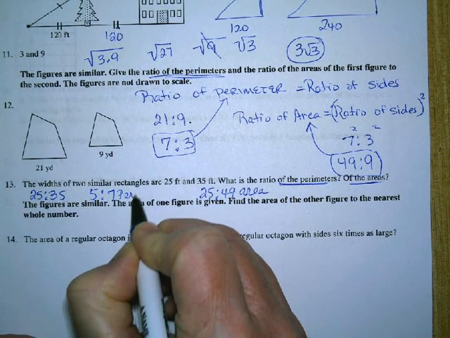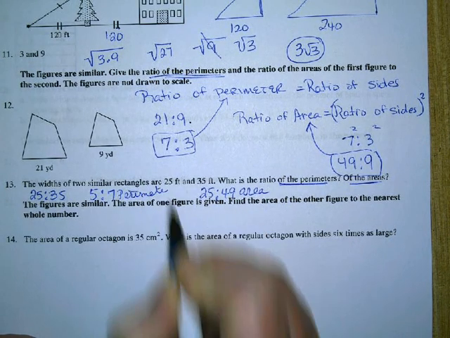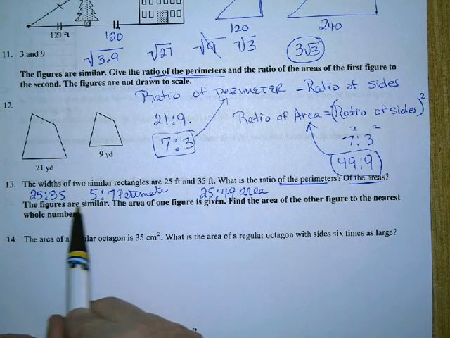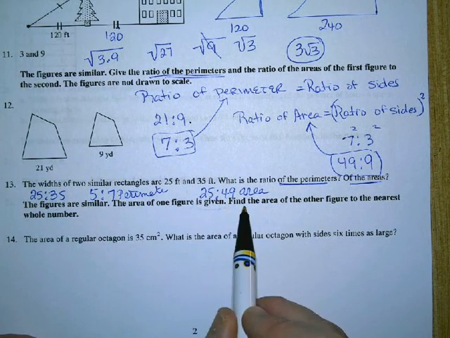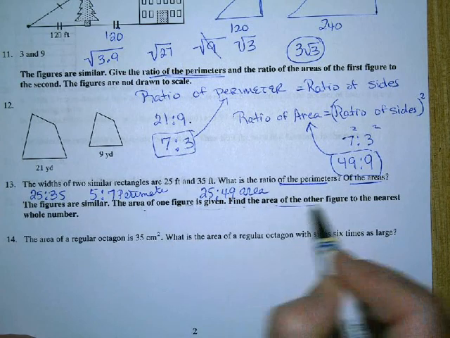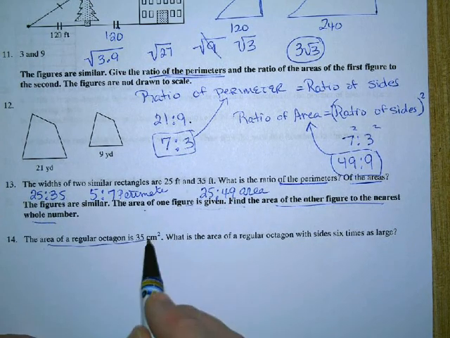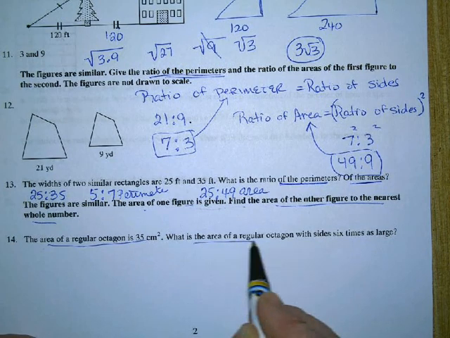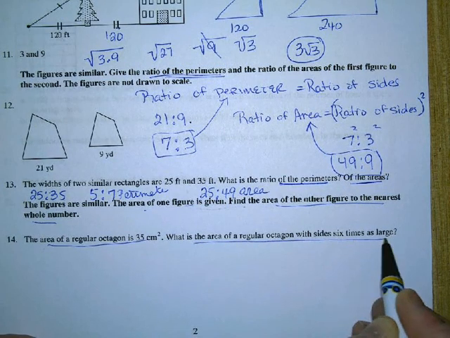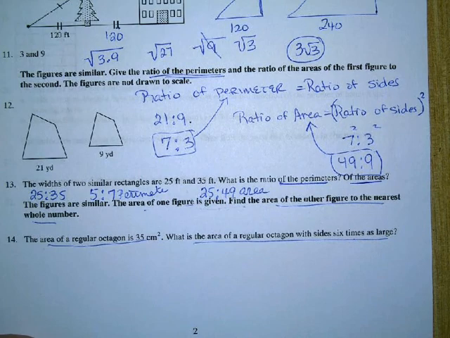The figures are similar. The area of one figure is given. Find the area of the other figure to the nearest whole number. The area of the octagon is 35. What is the area of a regular octagon 6 times as large? What's the scale? What's the ratio? If it's 6 times as big, what's the ratio?